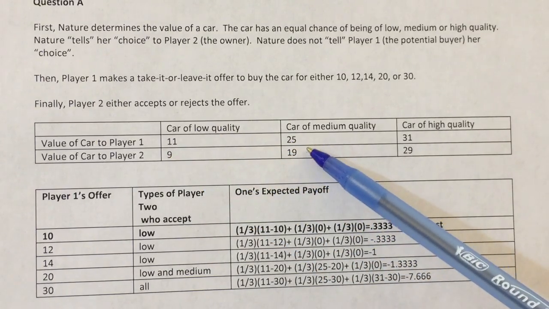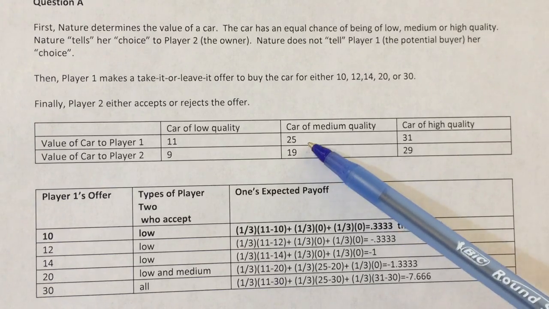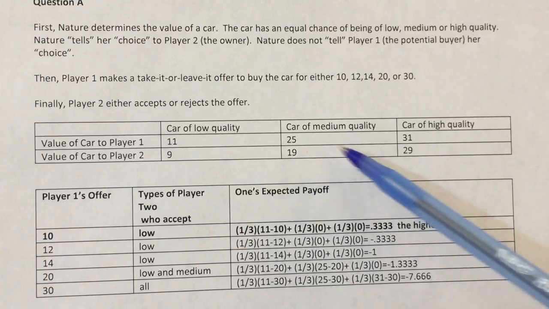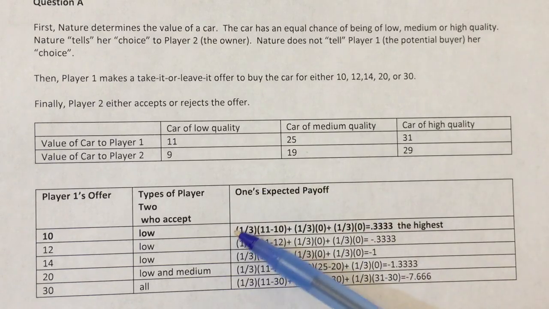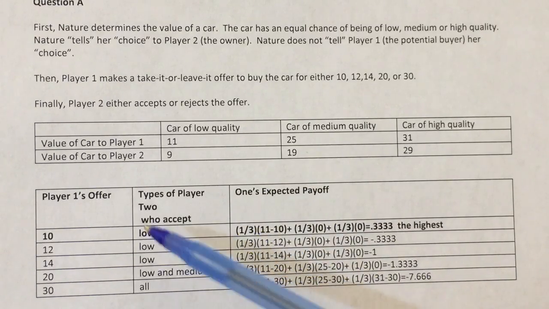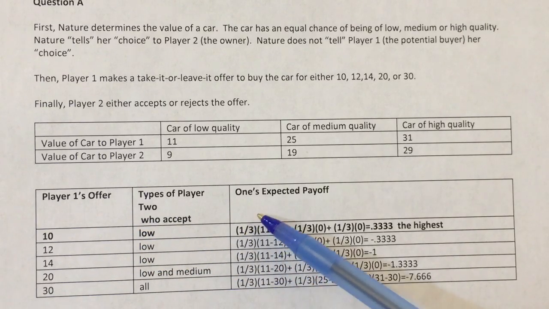But if your car is a medium quality, it's worth 19 to player 2, he's not going to accept an offer of 10. And if the car's of high quality, player 2 is, of course, not going to accept an offer of 10 when it's worth 29. So player 1 knows if I offer to buy the car for $10, it'll only be accepted if the car is of low quality. So if the offer is $10, there's a 1/3 chance the car is of low quality.